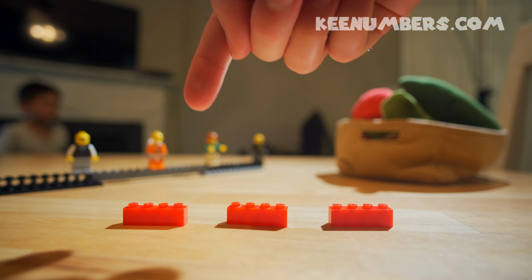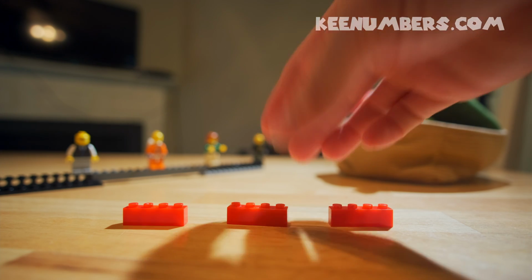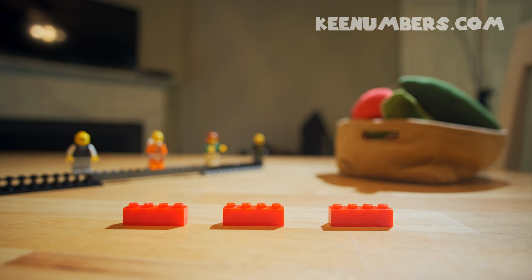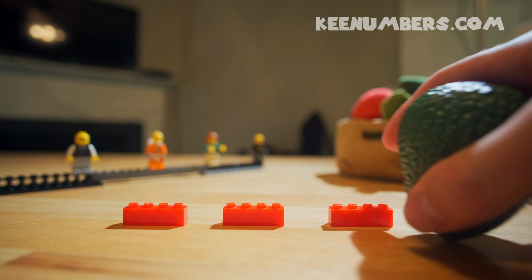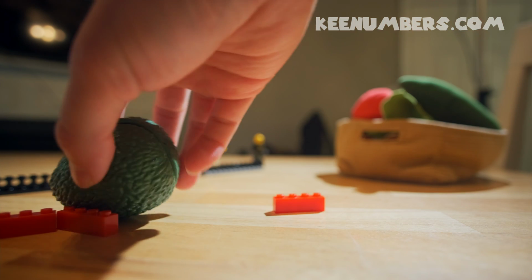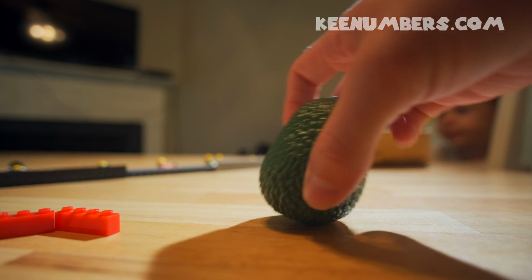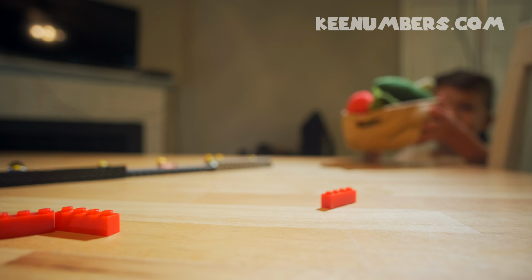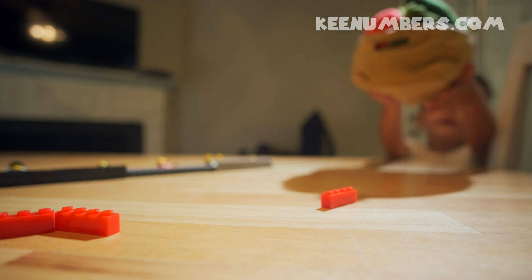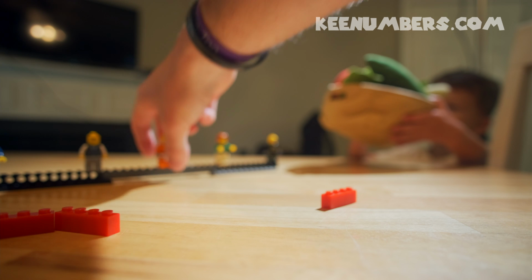So if you have 3 and you want to cut it in half, well, how do we do that? We want to cut it in half. The avocado, he's back! Oh no, the avocado! Get out of here, avocado! It's your fruit and vegetable basket.